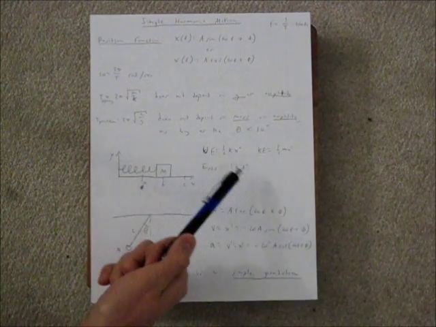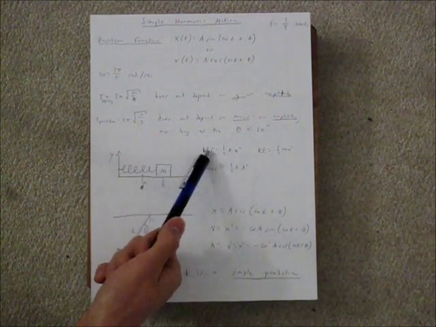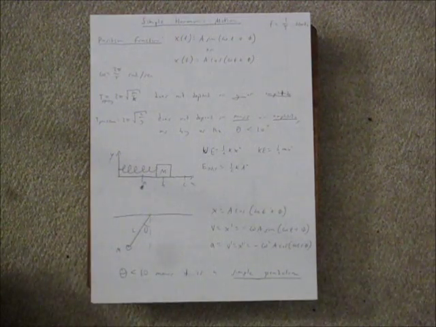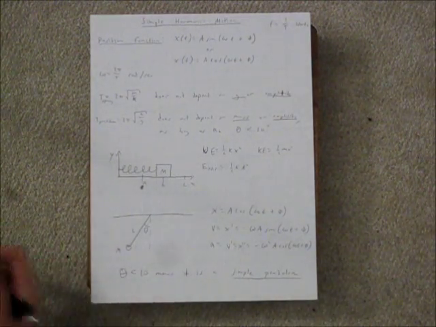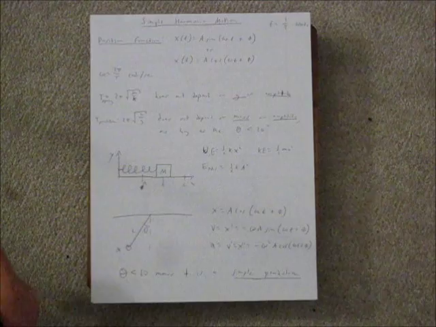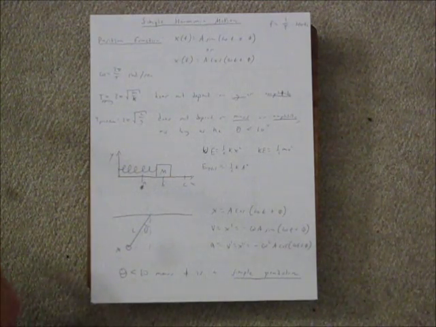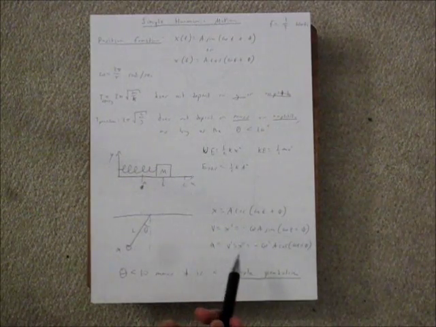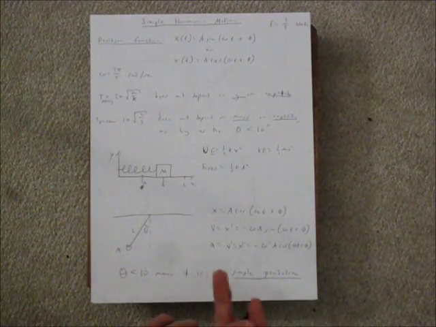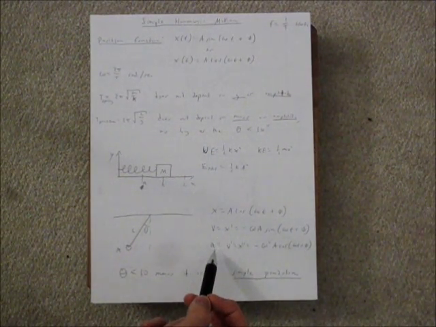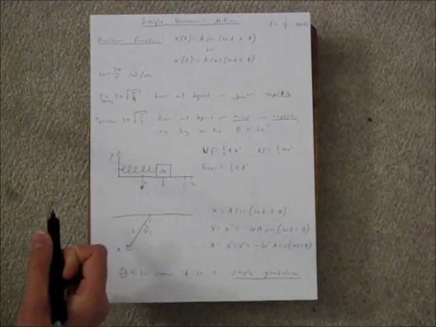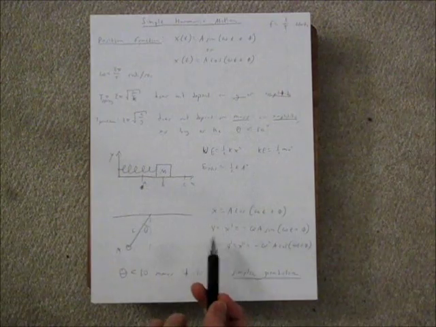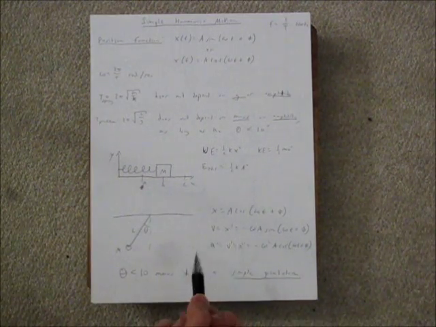So you can actually use this equation to solve for the maximum kinetic energy of the object, and therefore the maximum velocity if you ever have to. Here are some equations for the linear velocity and acceleration. It's pretty obvious, it's just the derivative of x.